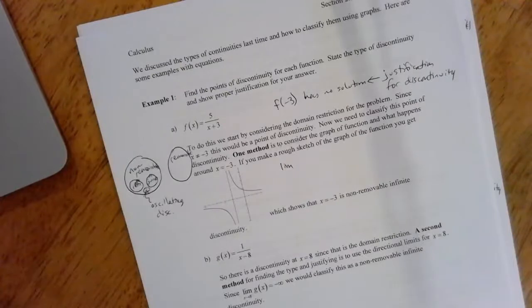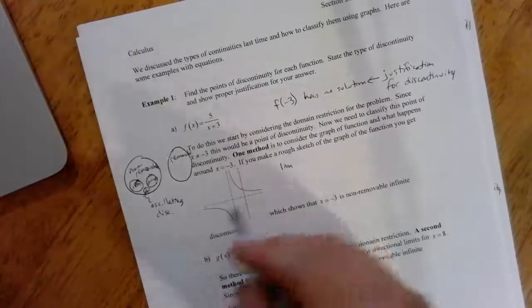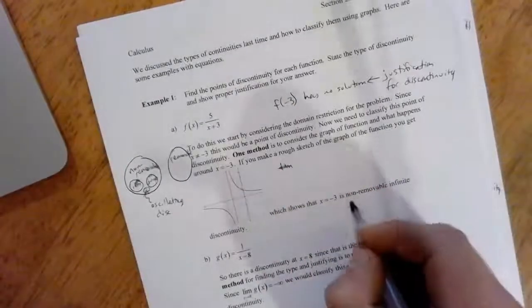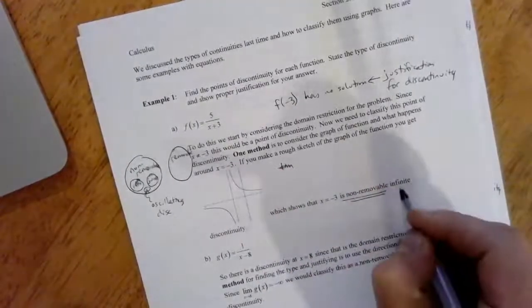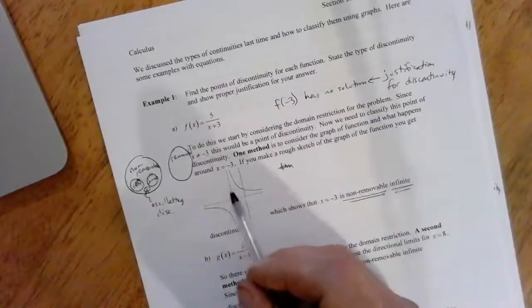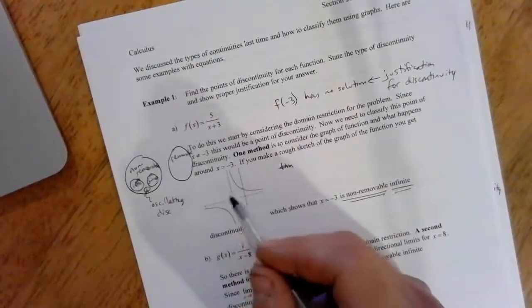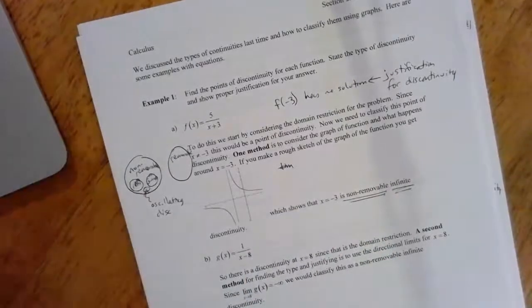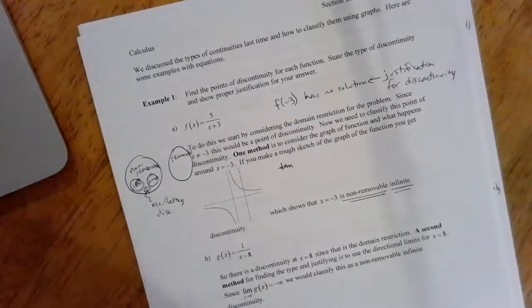You can't fill in a point to make it continuous. So that's why this is going to be a non-removable discontinuity. And it's also infinite, because if you did the graph, you can see that it's going way up. One side's going way up to infinity. If both are going to infinity or both are negative infinity, it doesn't really matter, just as long as you have one of the two sides approaching infinity, then it's going to be infinite.